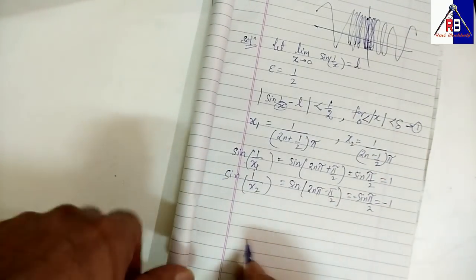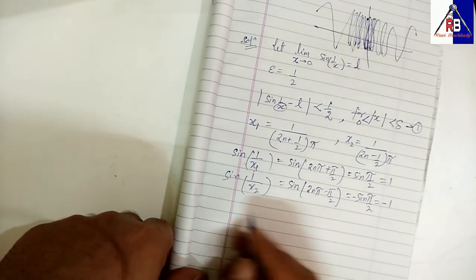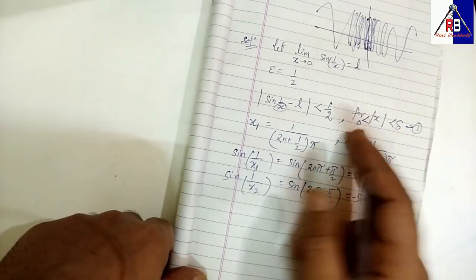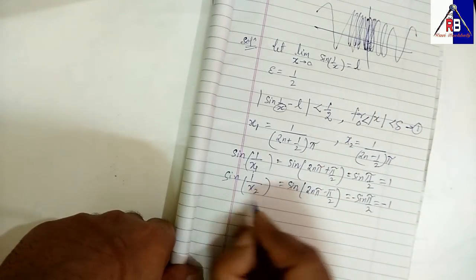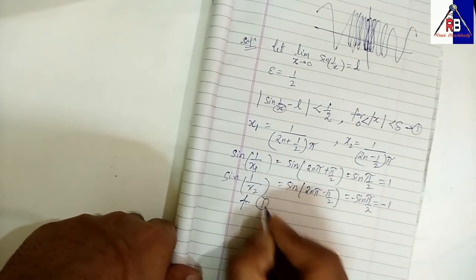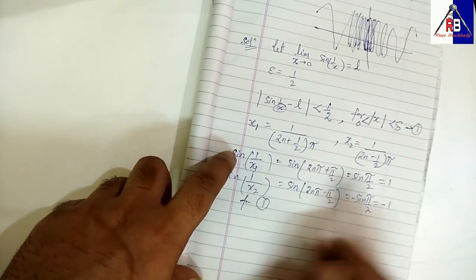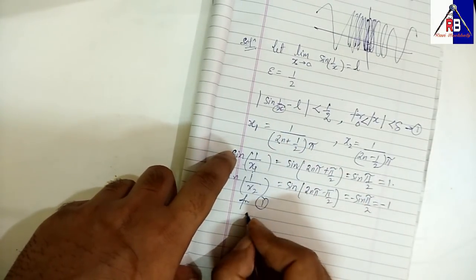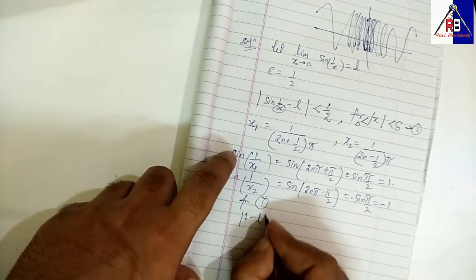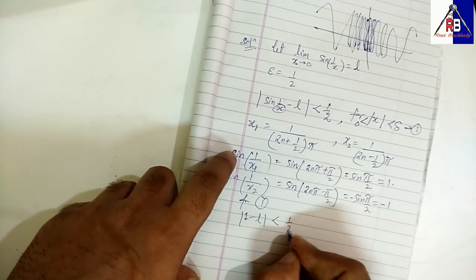You must have noted it. So from equation 1, this whole thing for x1 will become 1, so modulus 1 minus L is less than half.